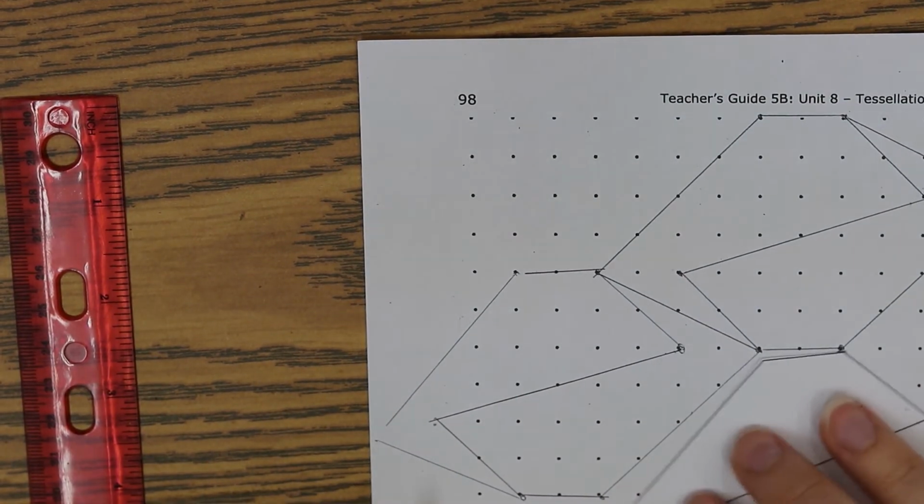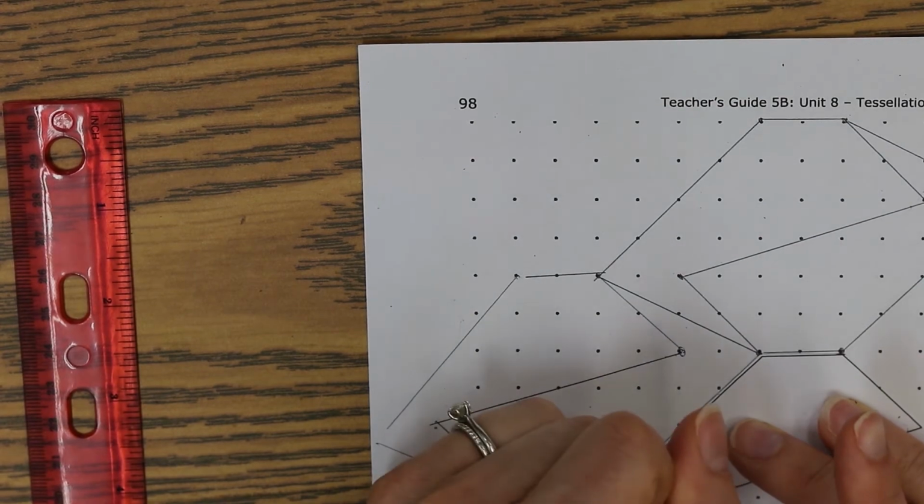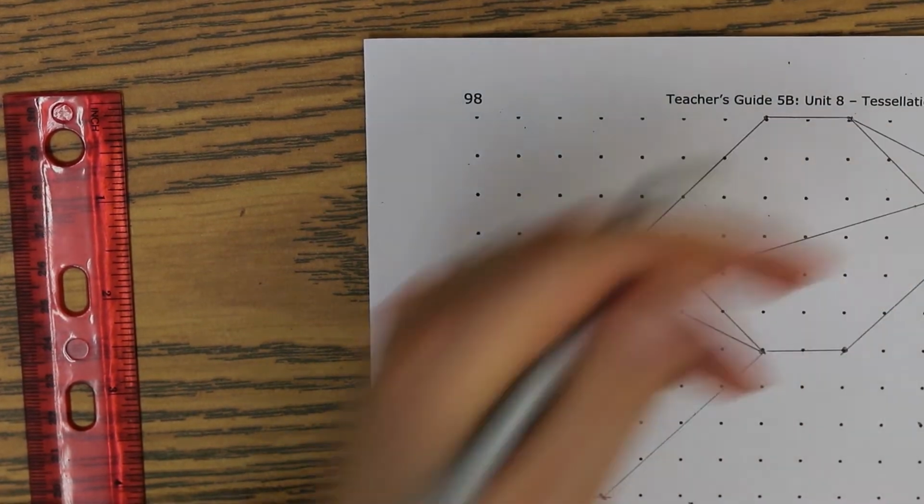Okay, but you can see, and then I can tuck another one right here.